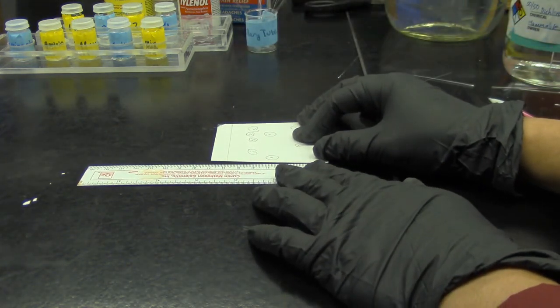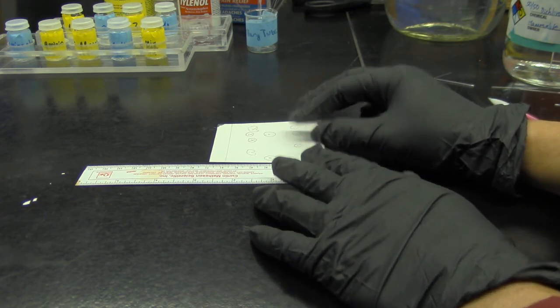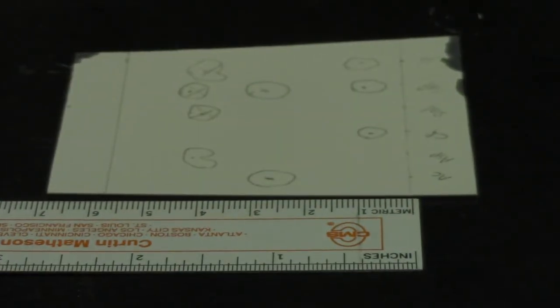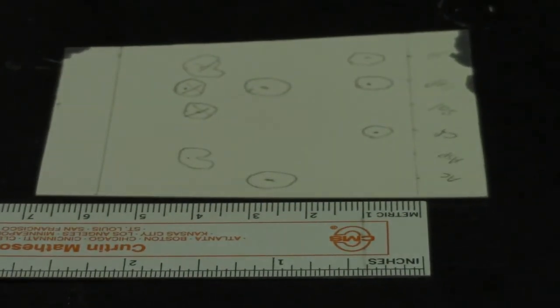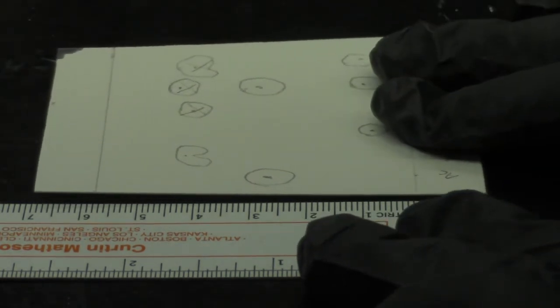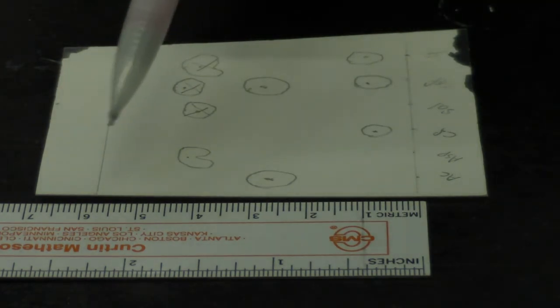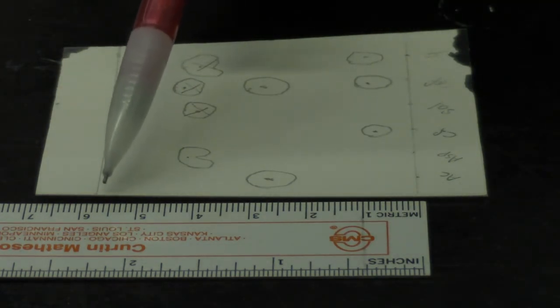So using the ruler here, I'm going to line them up and try to zoom in. Okay, so measuring the solvent front first: 5, 6, 7.